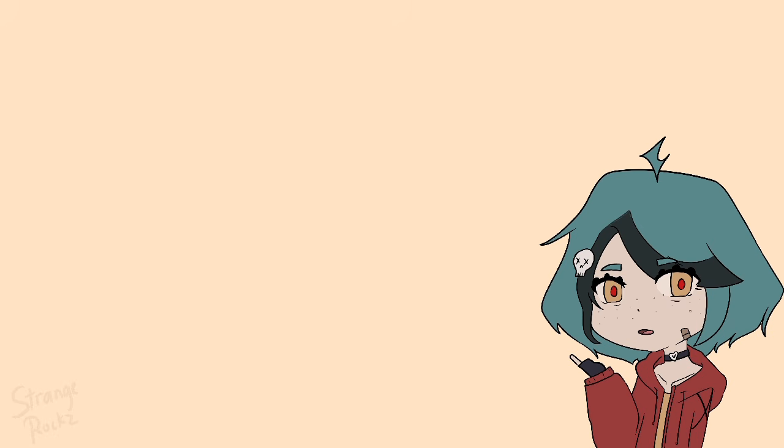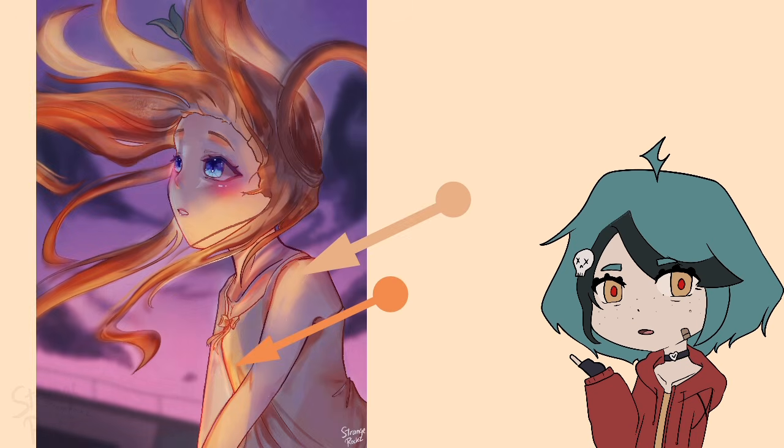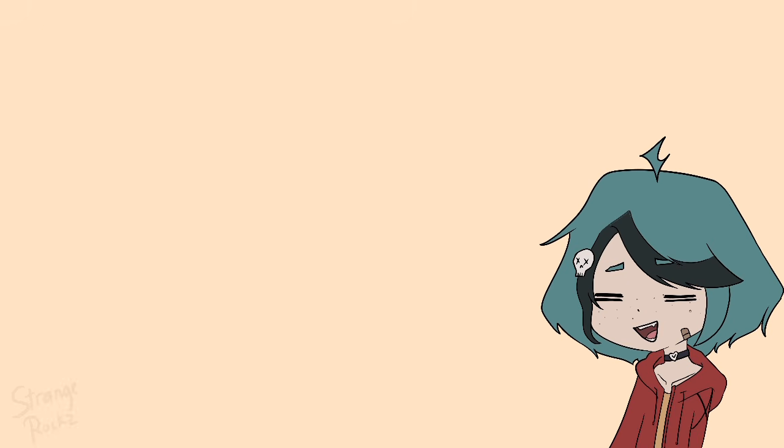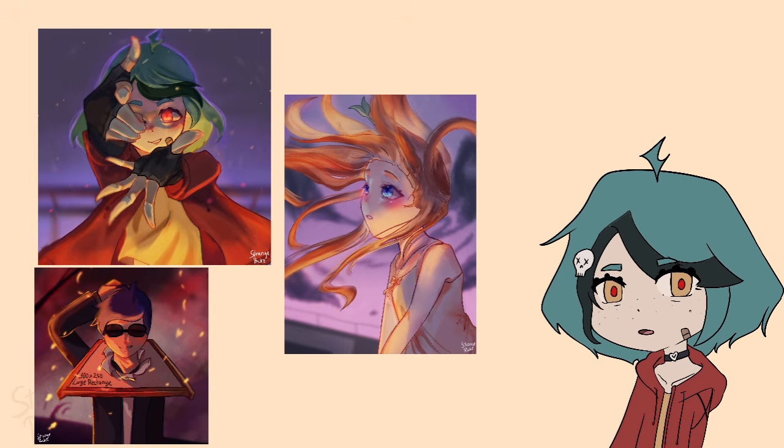Instead of just making a color lighter or darker, shift the hue towards, for example, yellow or orange for warmer highlights, and blue and purple for cooler shadows. And this actually gives more interest and dynamic to the illustration.